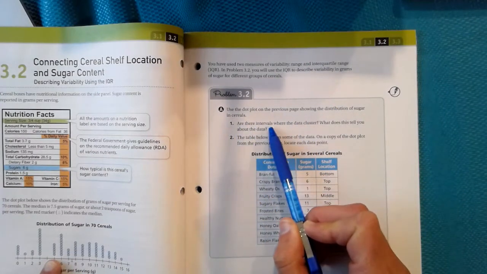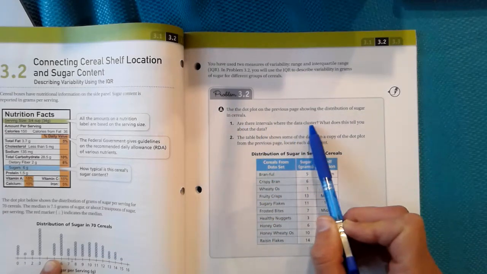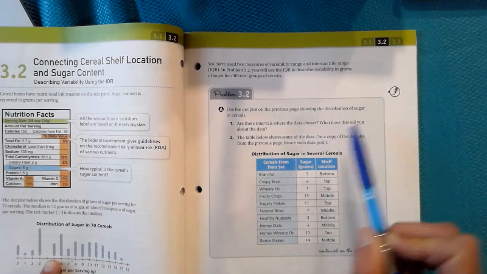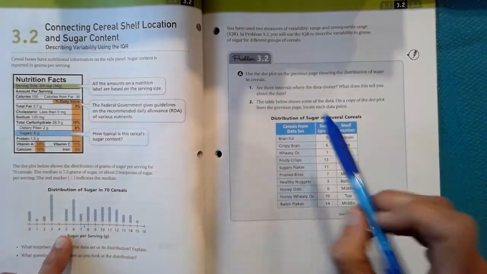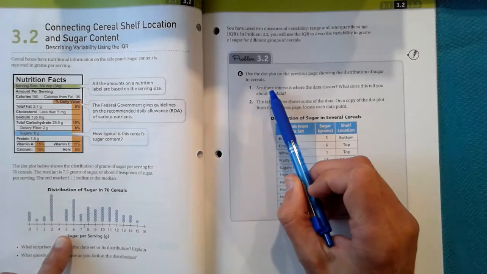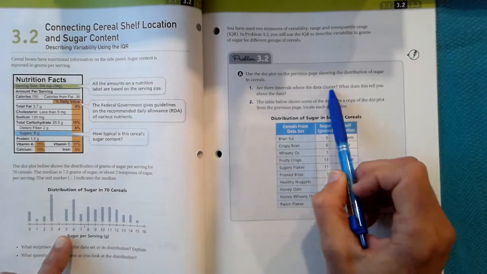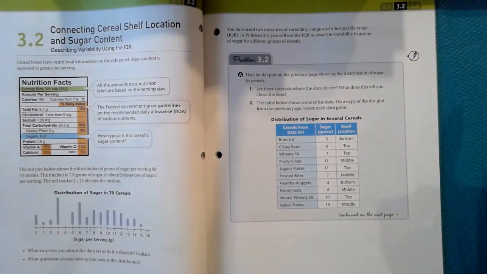Are there intervals where the data cluster? What does this tell you about the data? So take a look again at this dot plot. Just think to yourself and answer these questions in your brain. Are there intervals where the data cluster? What does this tell you about the data? So think about that.